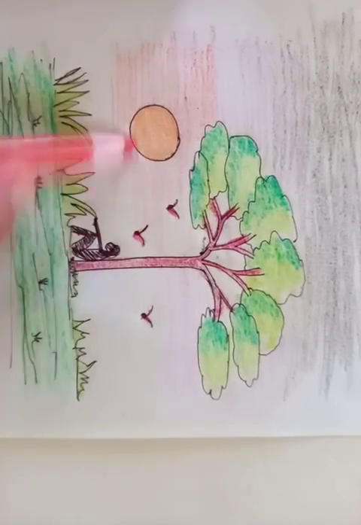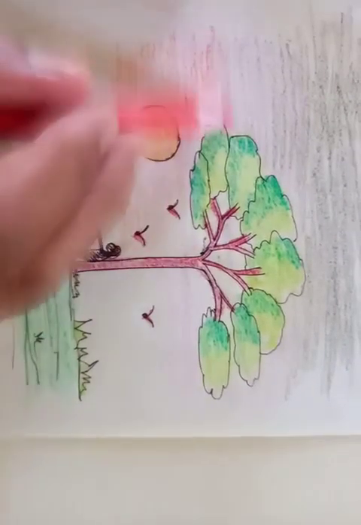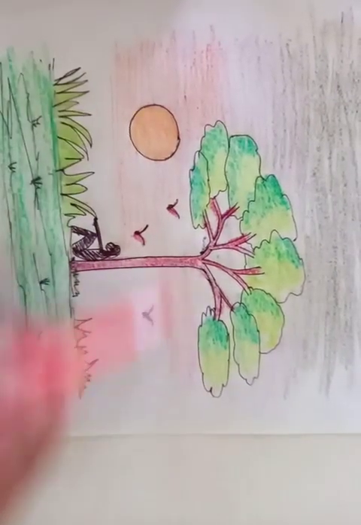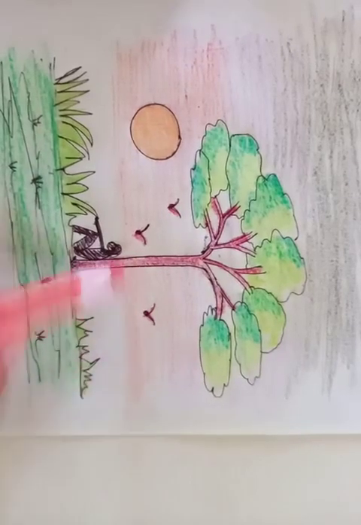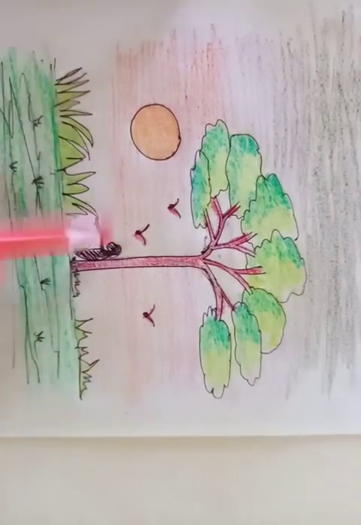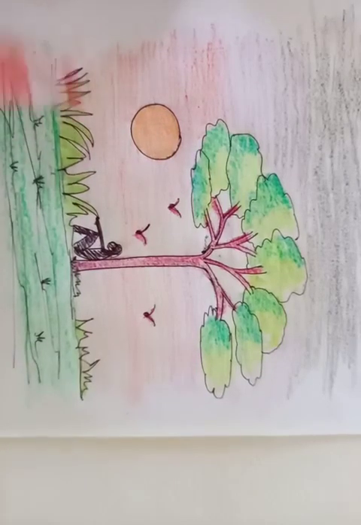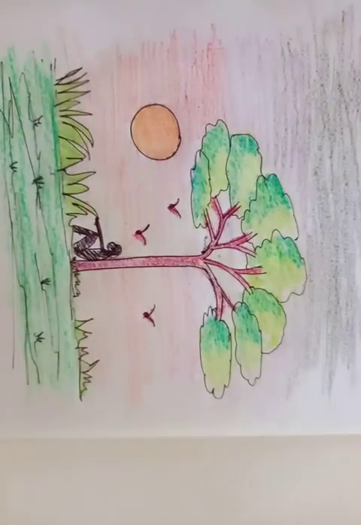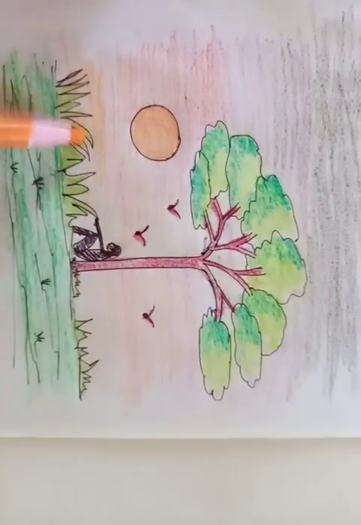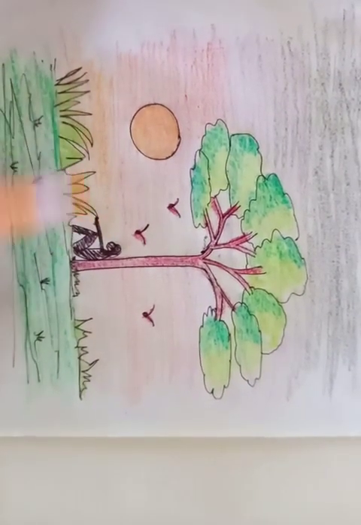The variations and the transitions of the colors in the sky, this is just awesome. And this little yellow color at the bottom.